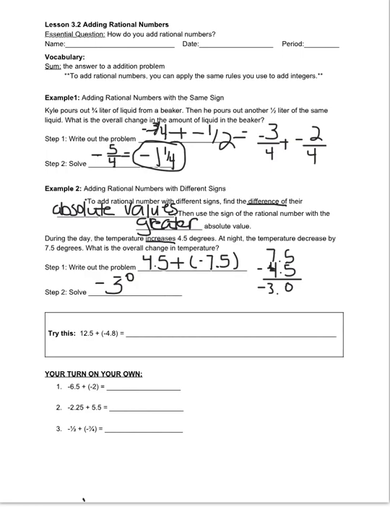Now what I would like you to do is just briefly pause the video, try this problem, and then unpause it to see how I've solved it. So, 12.5 plus negative 4.8. So again, I've got an addition problem where I've got two different signs. I've got a positive and a negative. So I know the first thing that I need to do is to find the difference of their absolute values.